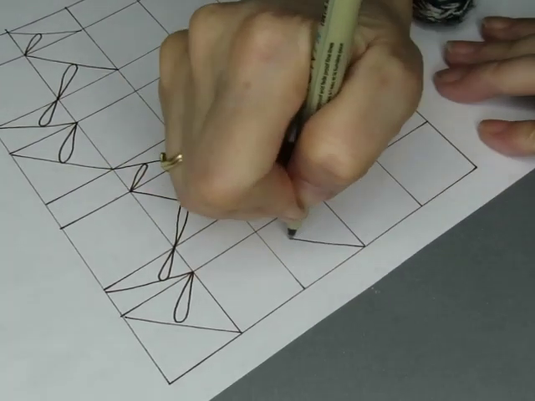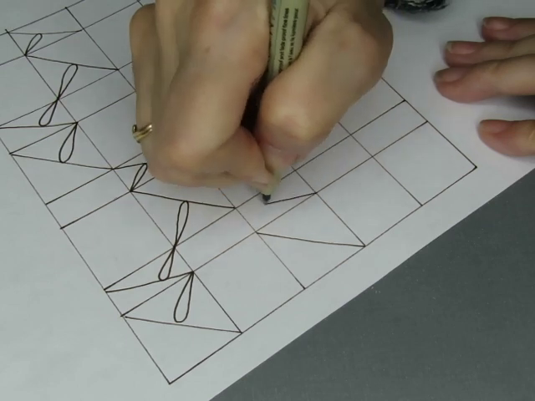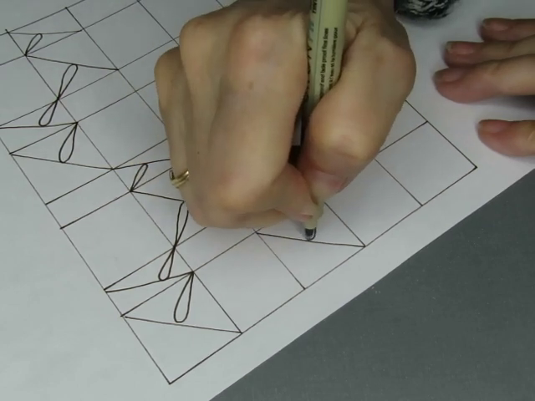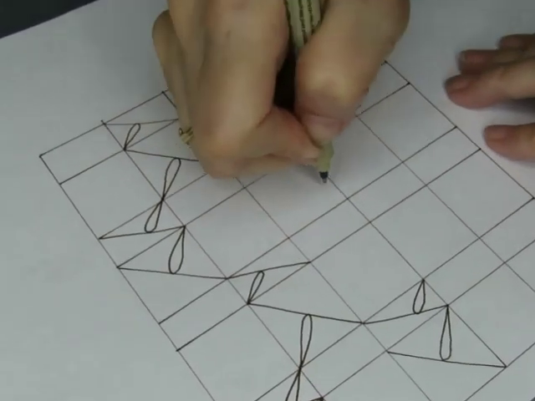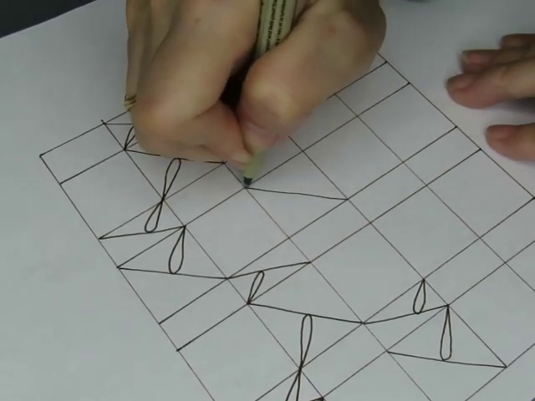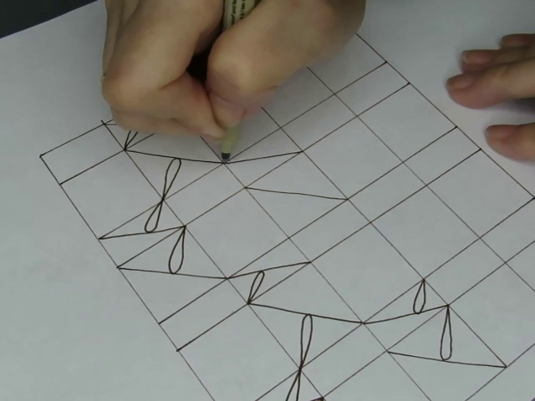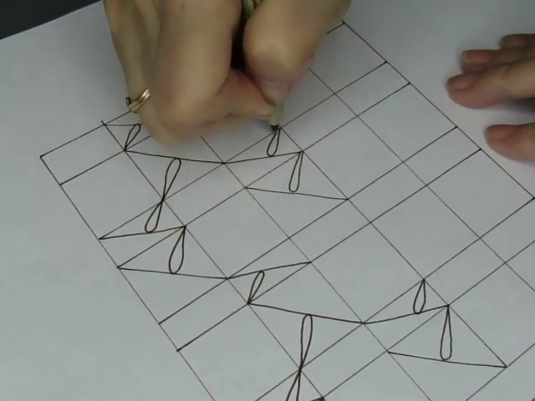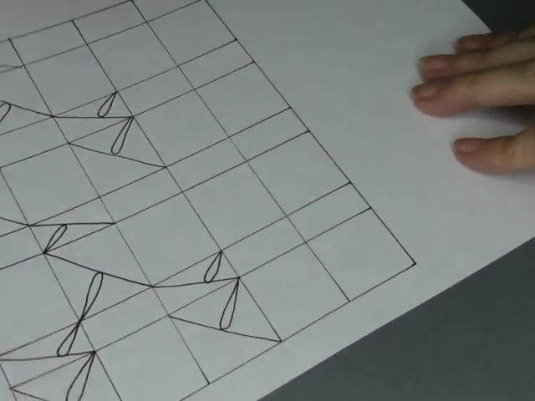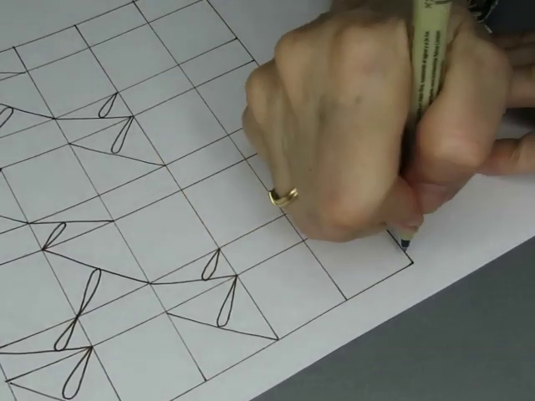And then it'll go here. And here. And then in this row, it'll be the same.